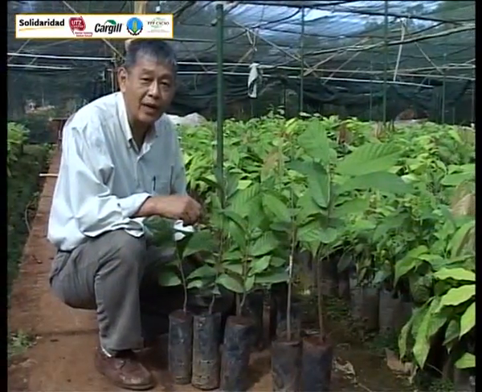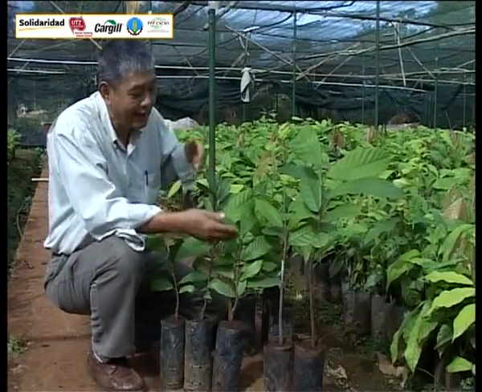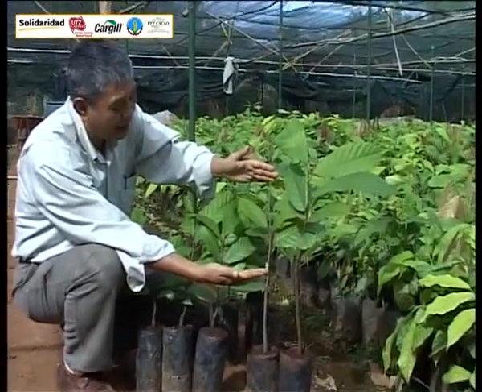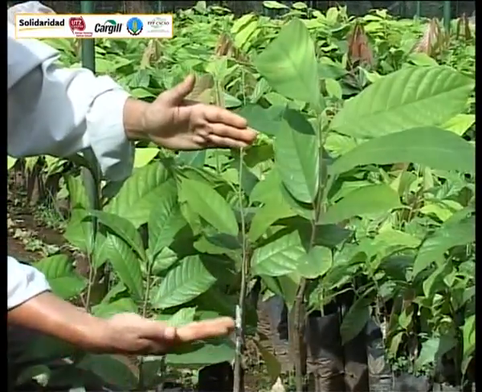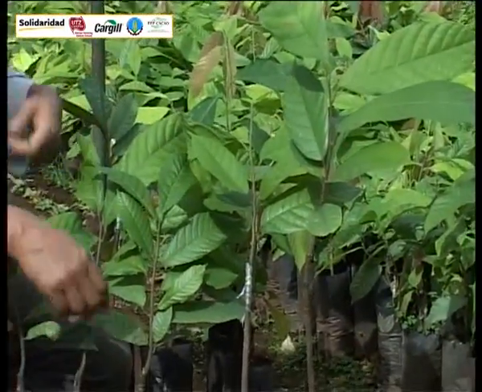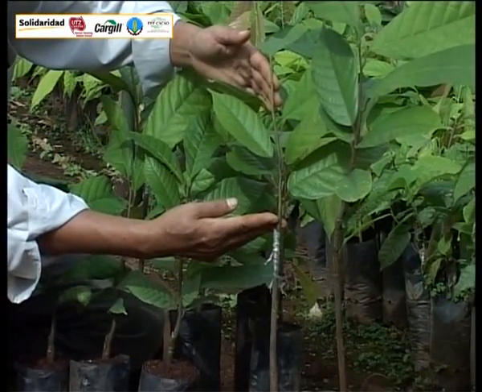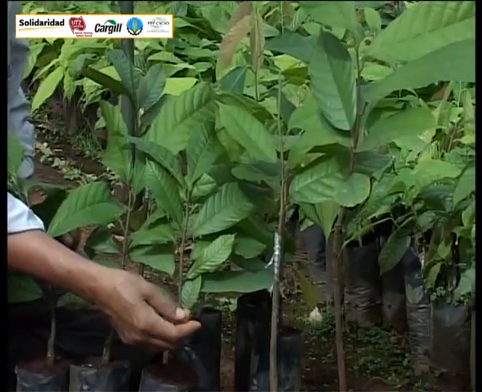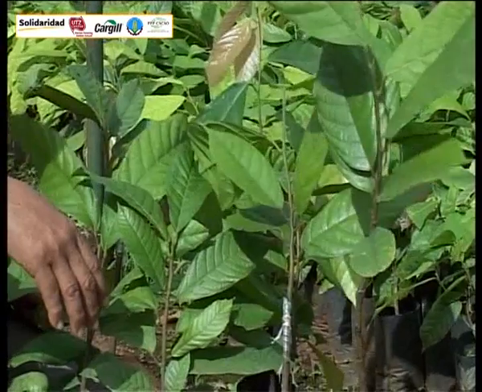If we want cocoa to develop and grow well, seedling quality selection takes up the most important role after clone selection. A seedling that is up to standard for planting must meet the following criteria. The height from the grafting point to the top is at least 25 centimeters, regardless of top grafting or side grafting. The trunk diameter must be at least 4 millimeters and above. All the leaves must be well and healthy, with no signs of pests and diseases.